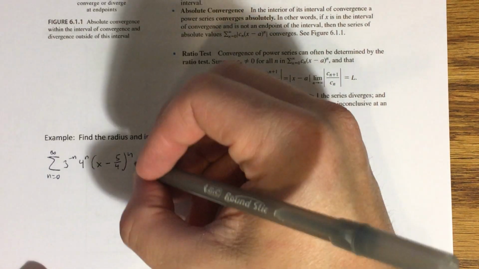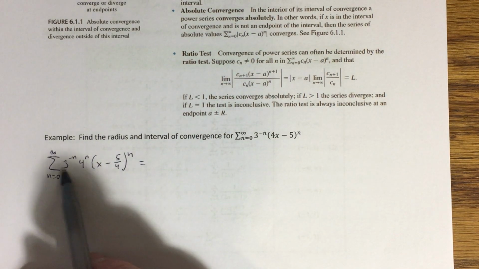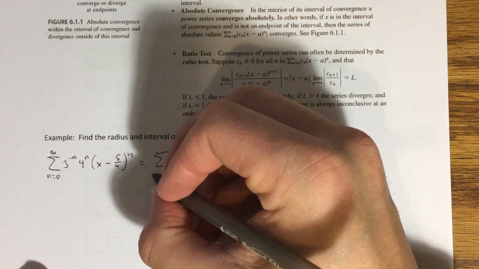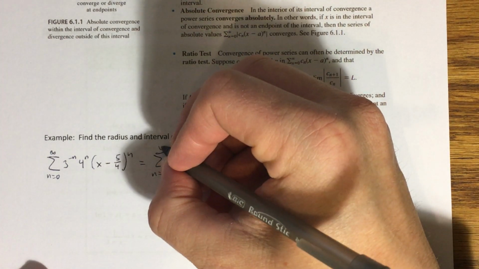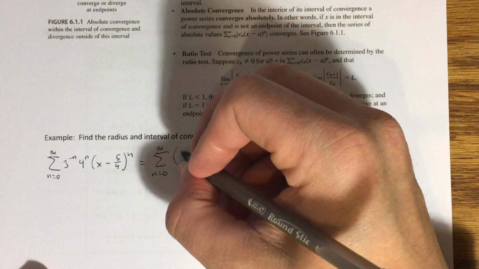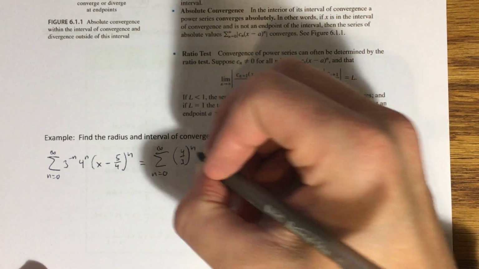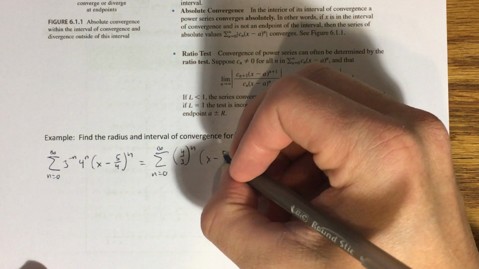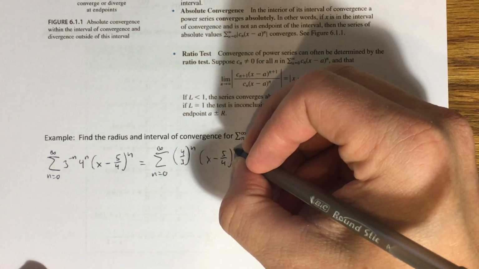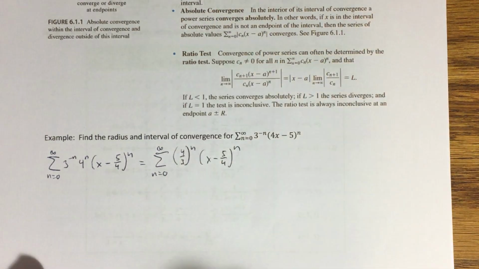Let's write that a little bit differently. I can combine these two things. This is the same thing as the sum from n equals 0 to infinity of (4/3) to the power of n times (x minus 5/4) to the power of n.